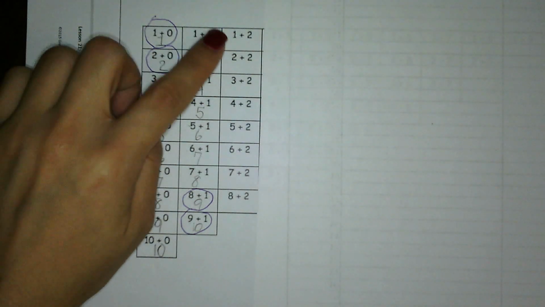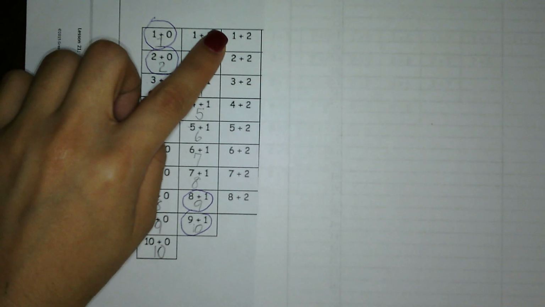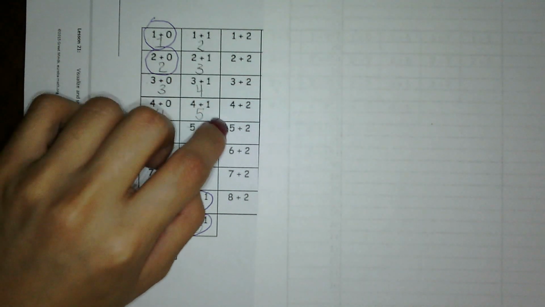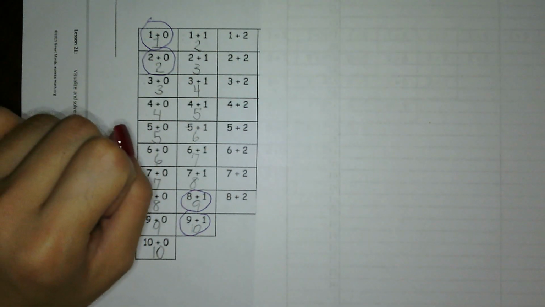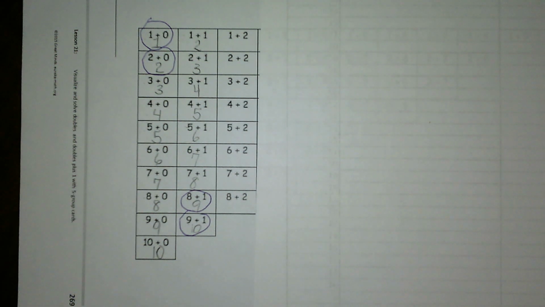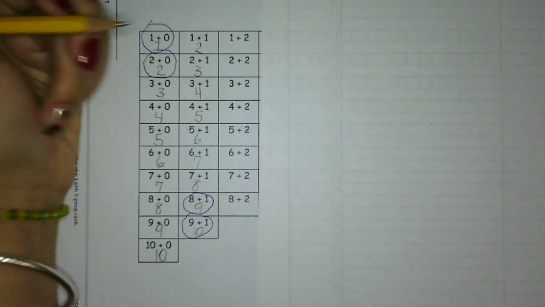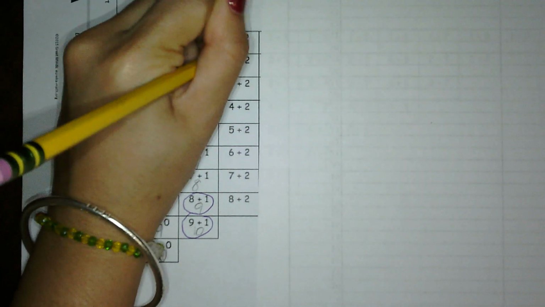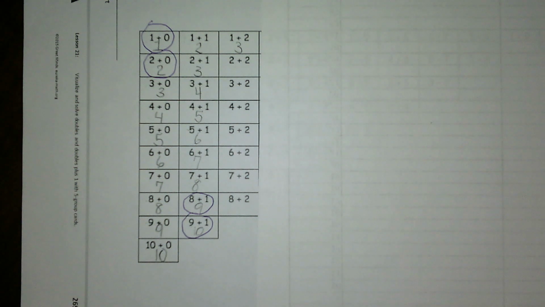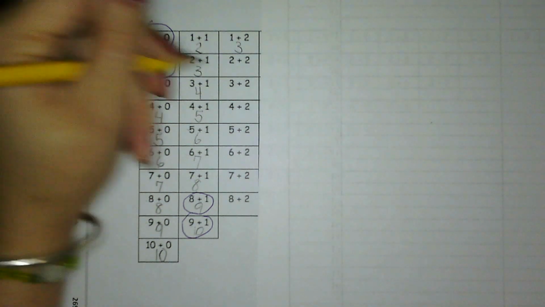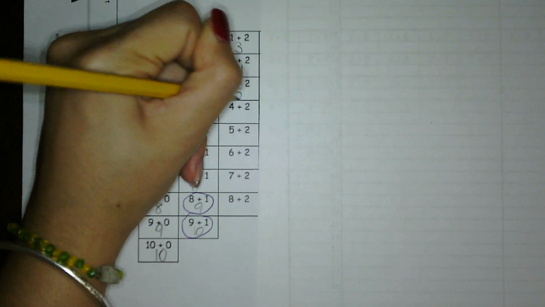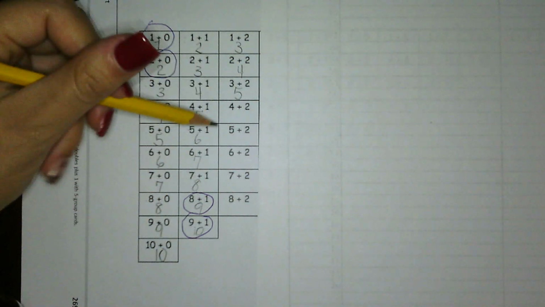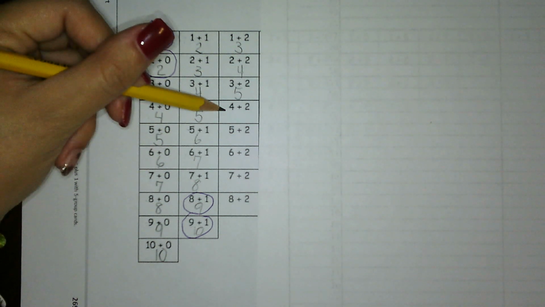Yeah, that the first addend was the one that changes, right? We counted by 1. 1, 2, 3, 4, 5, 6, 7, 8. Just like the other times. Good. Now let's solve each problem together. Ready? 1 plus 2. Get ready. 3. 2 plus 2. Get ready. 4. 3 plus 2. Get ready. 5. 4 plus 2. Get ready. 6.